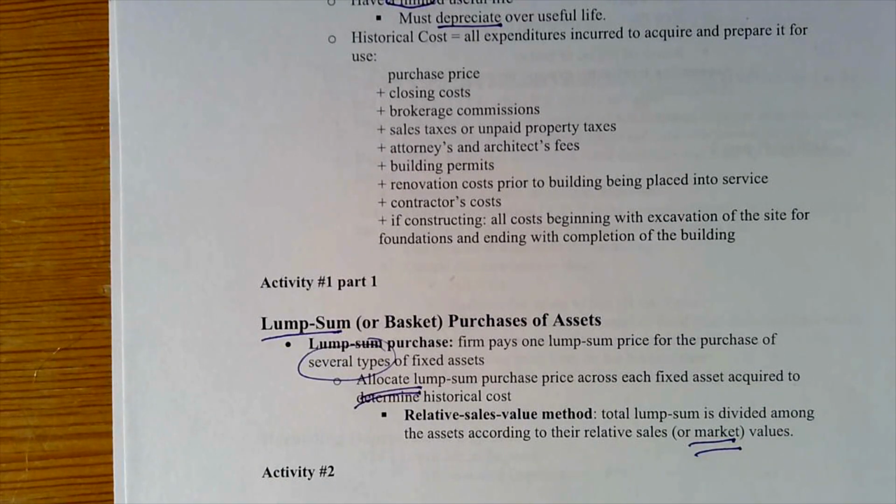When we get to the activity, it'll be easier to show you. But just realize we're going to do some calculations to figure out the values for the balance sheet for different assets if you buy several assets at once for one all-in price.